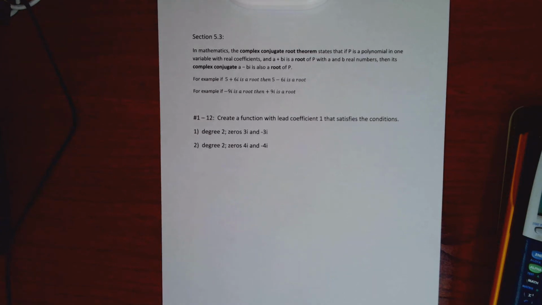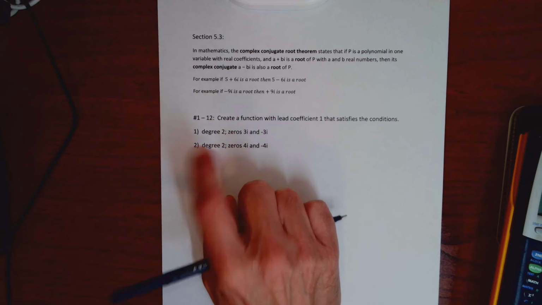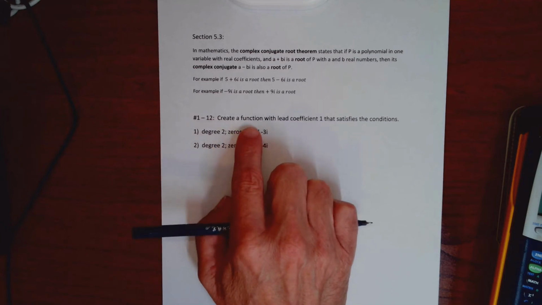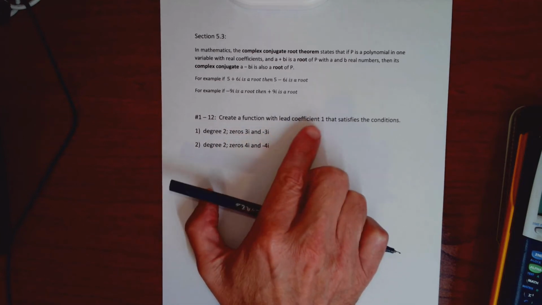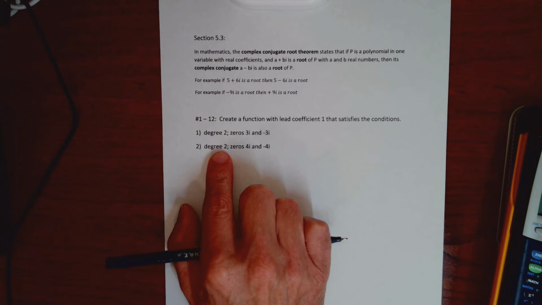Section 5.3 is easy. I just wrote 12 problems. Each of the problems is essentially the same problem. Each problem gives me a bit of information that it wants me to satisfy. Specifically, each problem wants me to create a function that has a lead coefficient of 1, which means a 1 in front of the term with the highest exponent, that satisfies conditions.